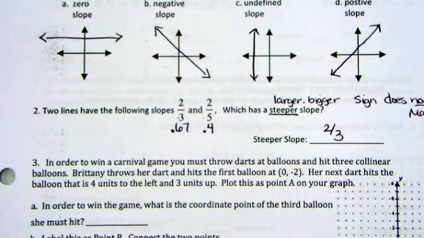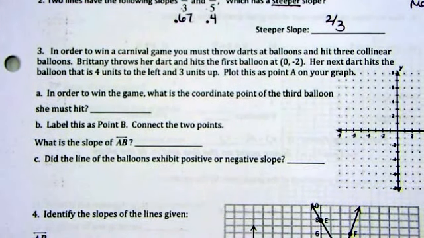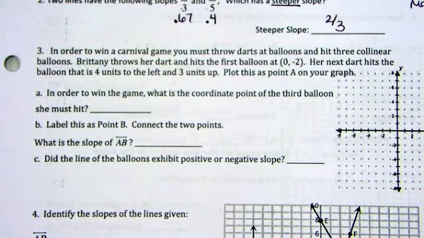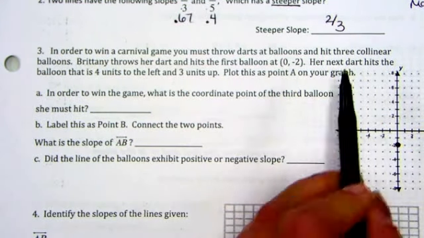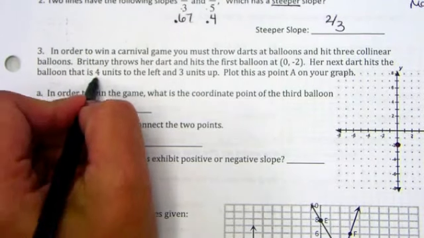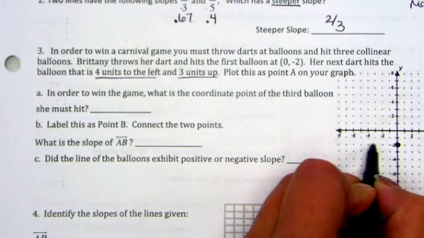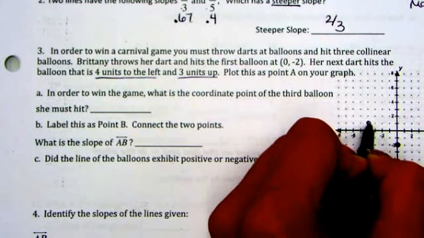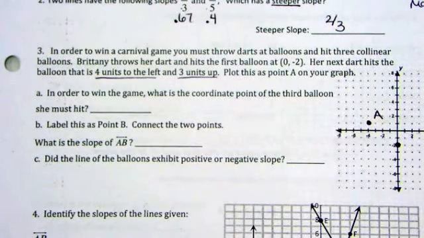Problem number 3. In order to win a carnival game, you must throw darts at balloons and hit 3 collinear balloons. Brittany throws her dart and hits the first balloon at 0, -2. Take a minute and plot 0, -2 on your paper. It is going to be on the y-axis. Her next dart hits the balloon that is 4 units to the left and 3 units up. So I'm going to go 1, 2, 3, 4 to the left, 3 units up. Plot this as point A on your graph.